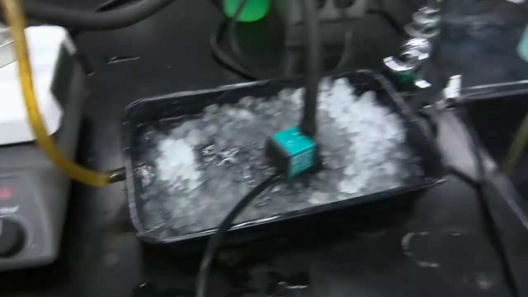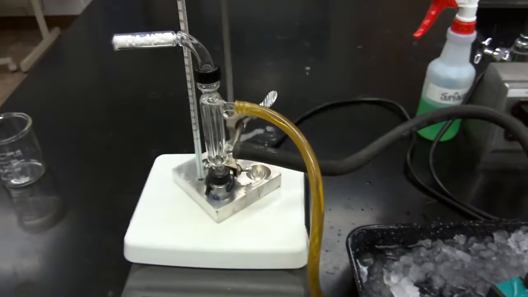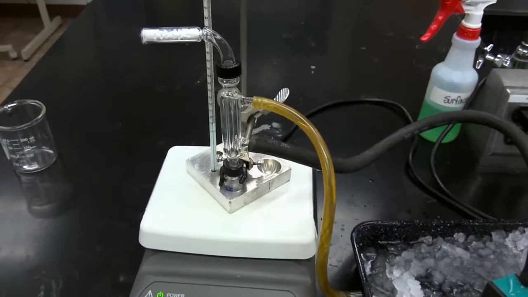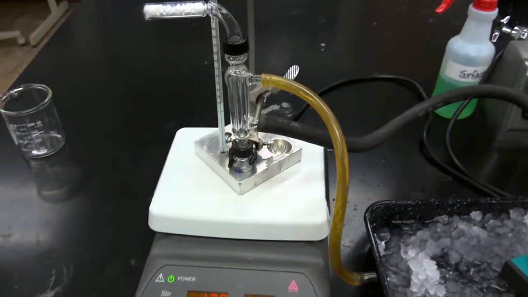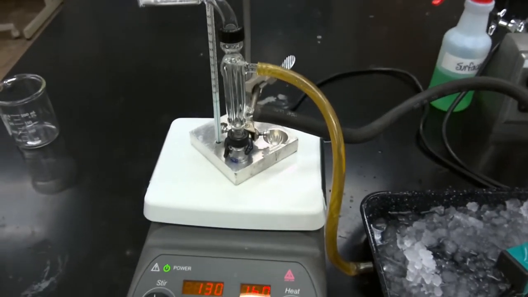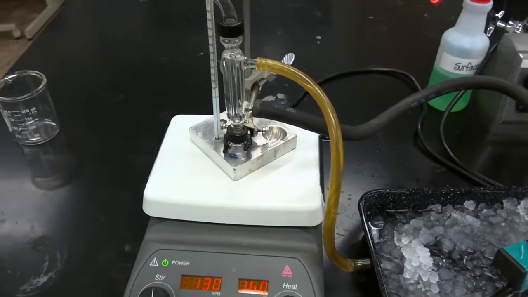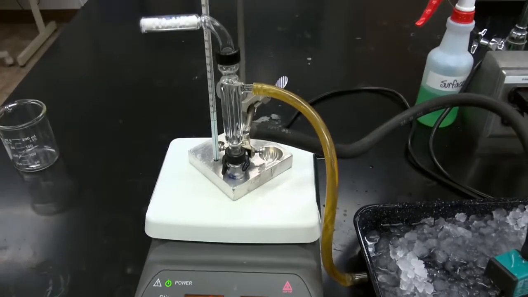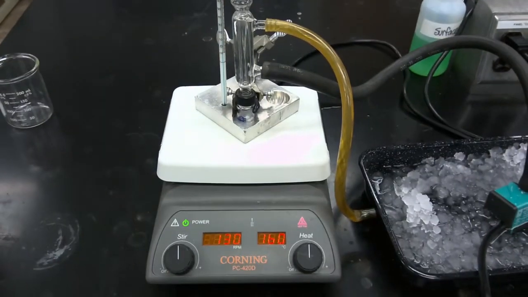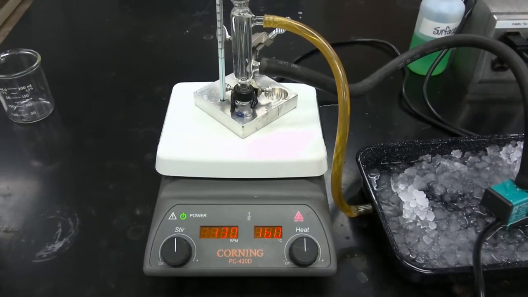Okay, so we have our chilled water condenser set up. We only turn the condenser on once our entire setup has been prepared because the condenser encourages the condensation of water, and we do not want water condensing into our reaction flask and quenching our catalyst. So we're still waiting for it to reach the target temperature, and once it reaches the target temperature, we'll begin timing the reaction.